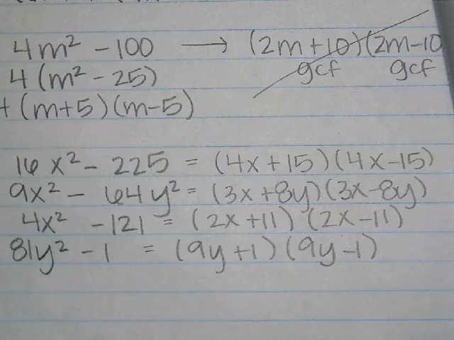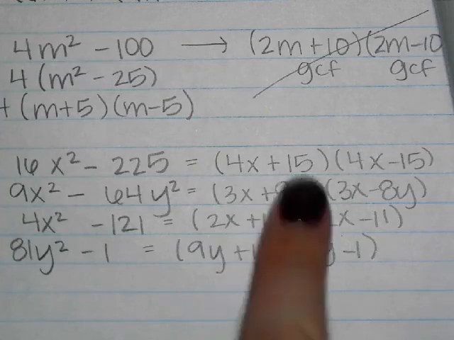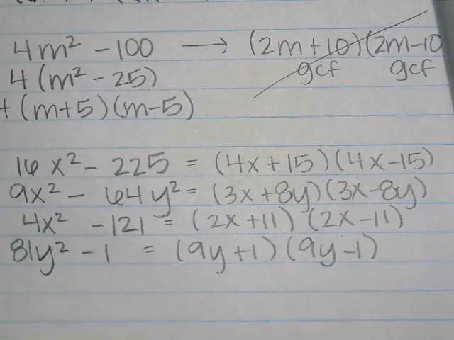So when you check your answers, it doesn't matter which order you put them in. If you have your minus version first, that's fine. Not an issue. You're good.